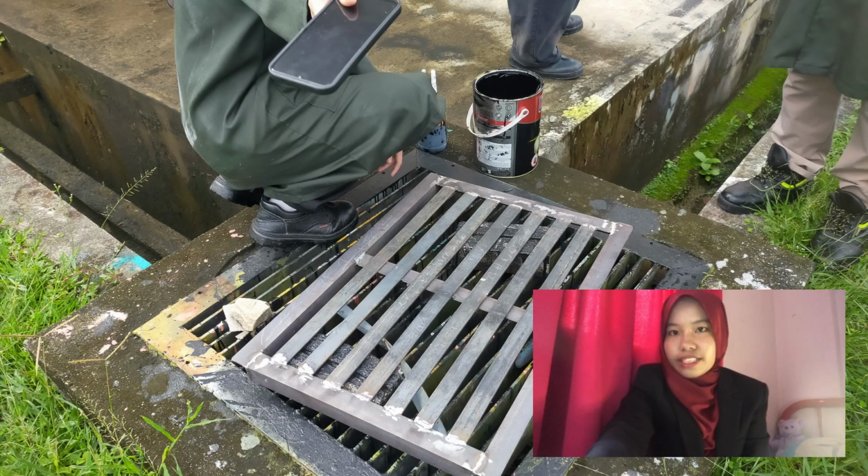And the last one is painting. The tools that we use are a paintbrush and black paint. Alright, the finished product should be painted using a paintbrush and black paint as the final step. This procedure also serves as a finishing touch to the finished product.